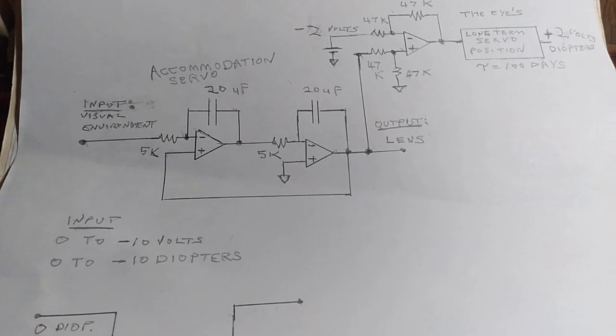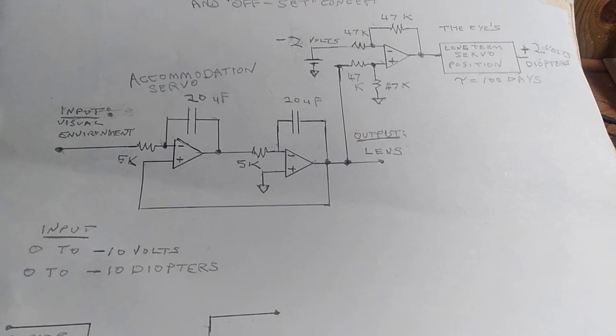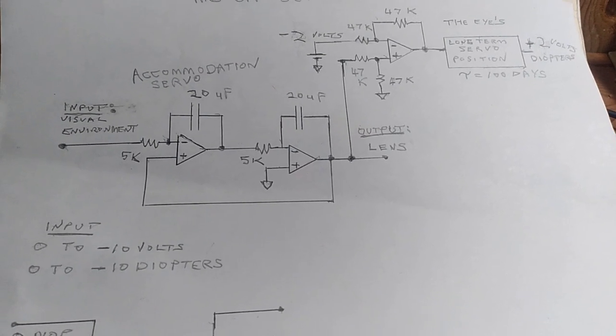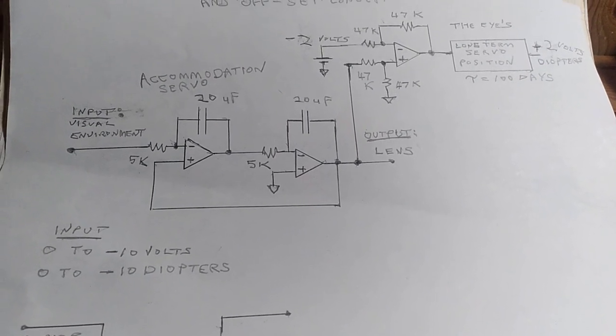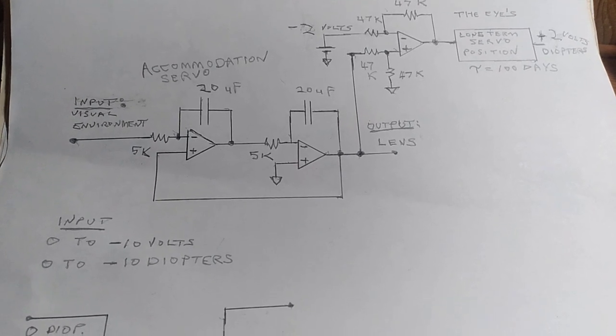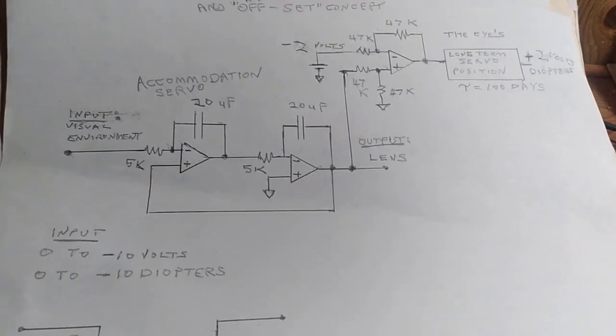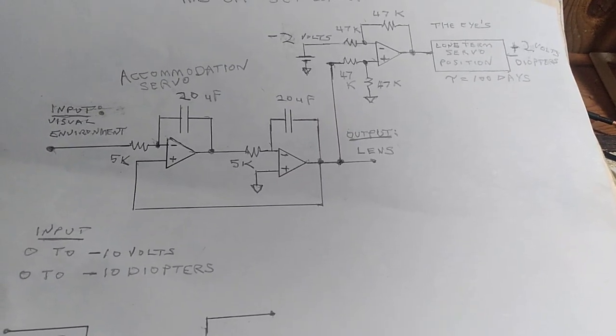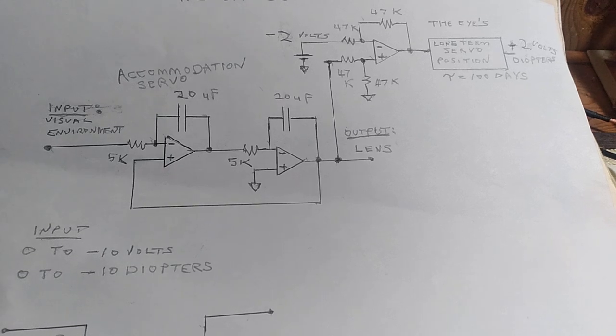In the previous video, I mentioned latching, or the fact that a minus lens will lock the eye in a negative value once you start wearing it. Here is the complete eye as a dynamic control system.